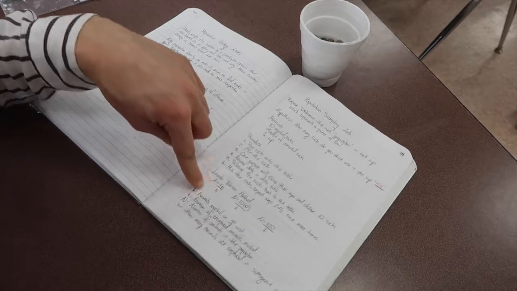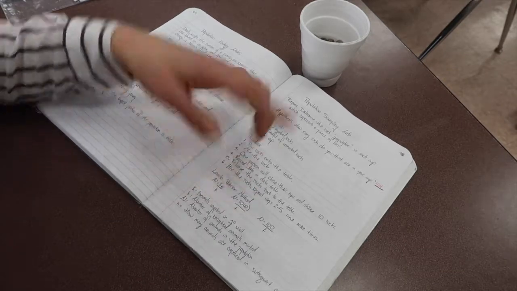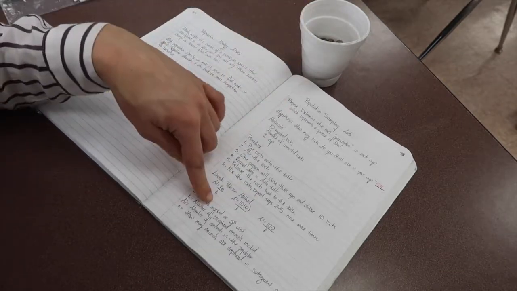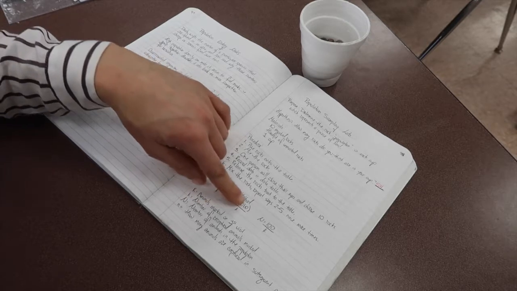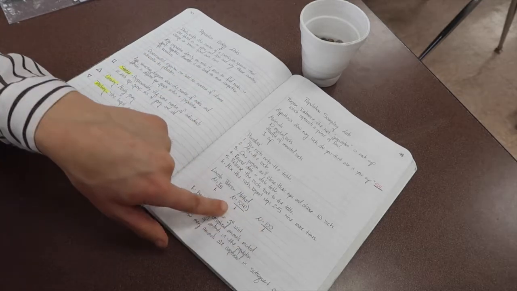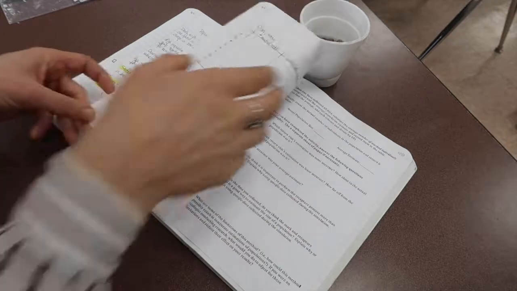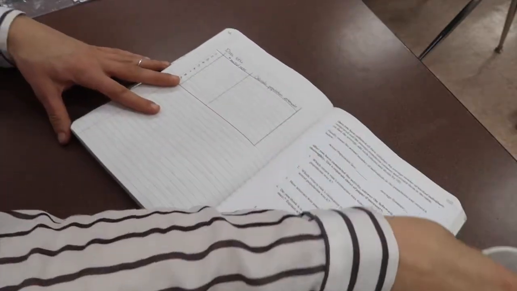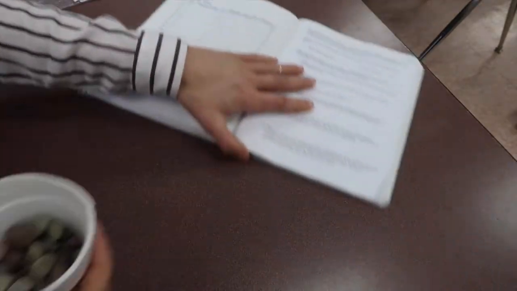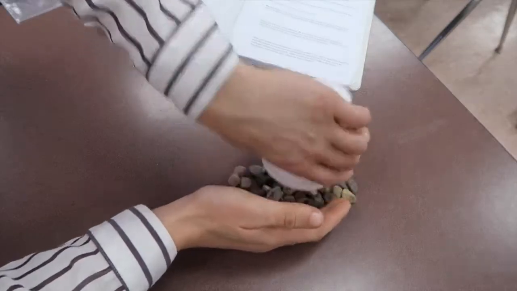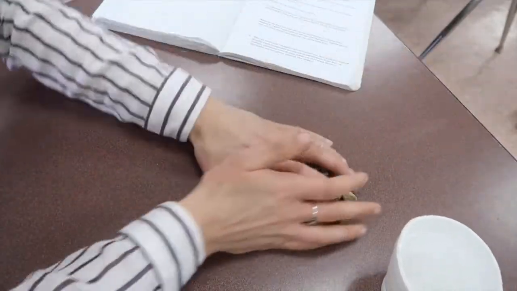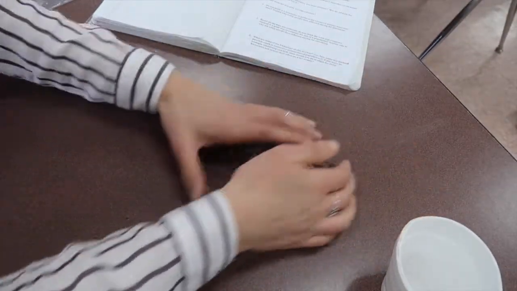Like I said, 10 is what I marked on the first visit. 10 is how many rocks we're going to take out on subsequent ones. And then we'll see how many are marked in each one. So here's the data table that you can write. To start off, I'm going to mix up all the rocks.